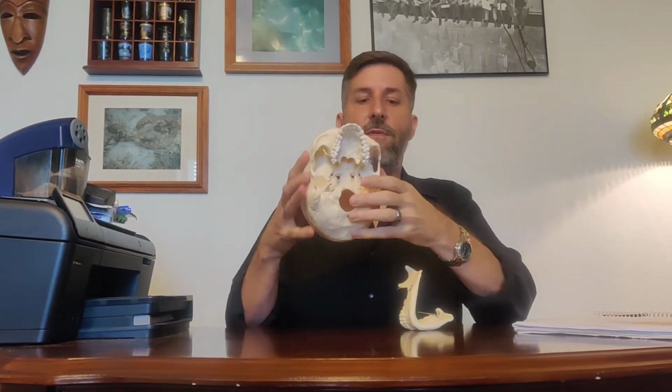Alright, so when you look at the skull, you have to worry about three different viewpoints of it. One is going to be face on, one is going to be from the side, one is going to be from the bottom, and the last one is going to be with the skull cap taken off. So let's start off with the front.